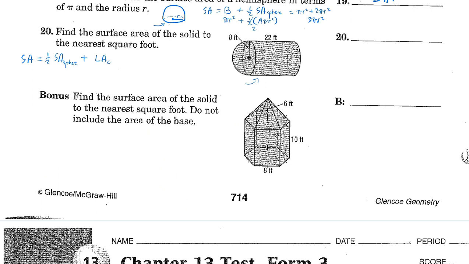If I were to color code these, why not? We have all the time in the world. Whoa, I undid it. So lateral area cylinder plus 1 base. Let's color code it. So the blue is the half sphere, and then we'll do orange for the lateral area. And then finally, let's do pink. And the pink is this base down here. So these 3 separate areas are what add up to the total.